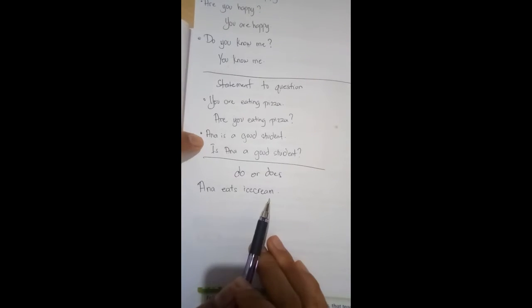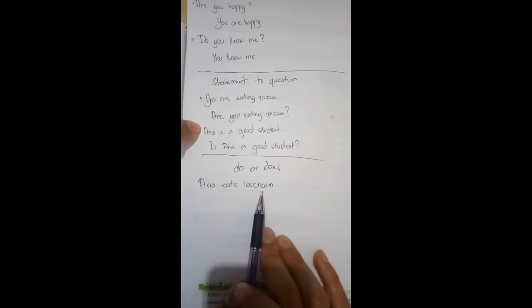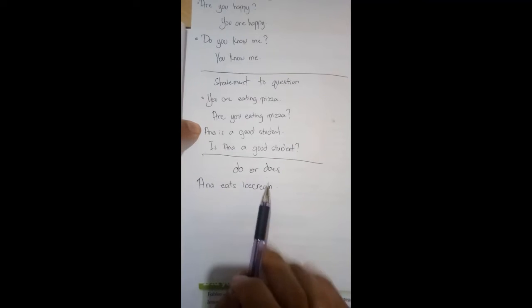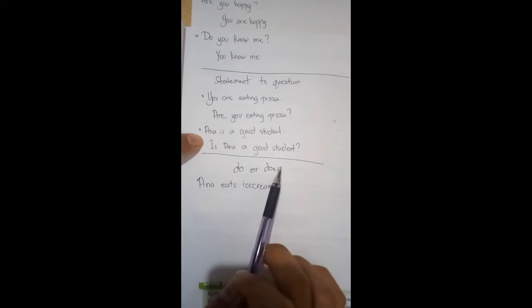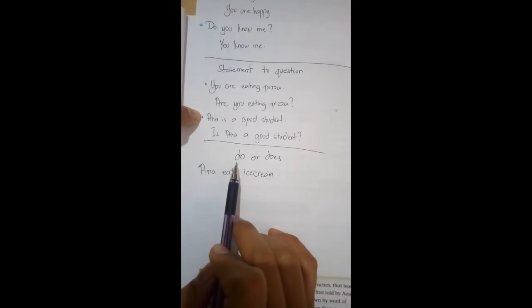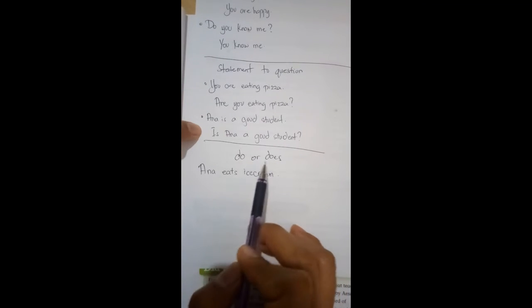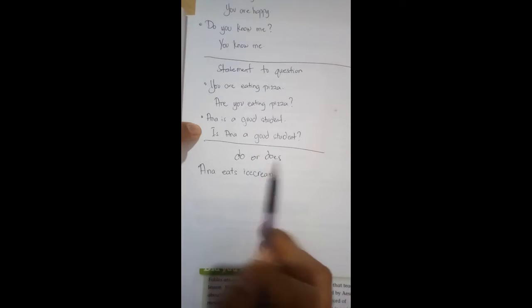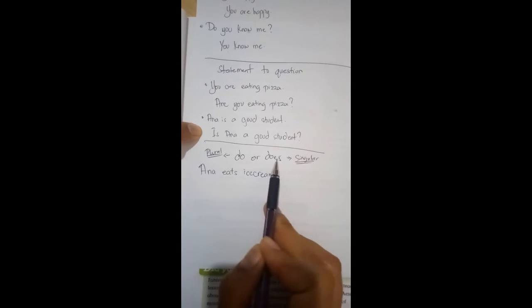I'll give examples, of course. First sentence, Anna eats ice cream. So this is our statement. Anna eats ice cream. To make this a question, we have to select which one to use, do or does. Now, we have discussed this before. We use do if the subject is plural and does if the subject is singular. Now you look at your sentence. Our subject, or the one that we're talking about, is Anna. Is Anna plural or singular? If Anna is singular, therefore we are going to use does. Okay, do is for plural, does is for singular.